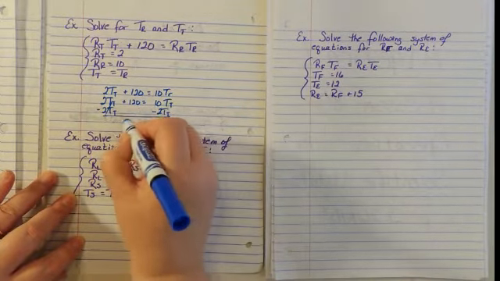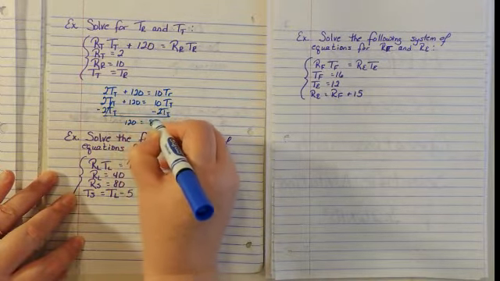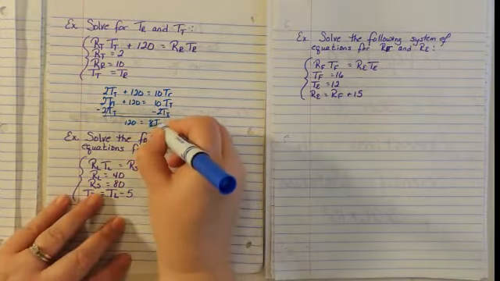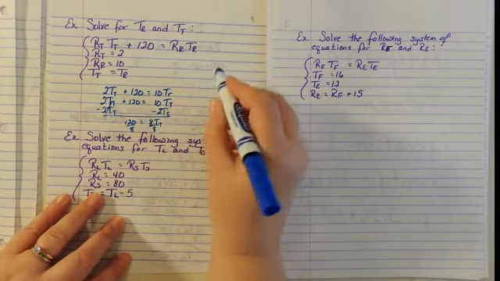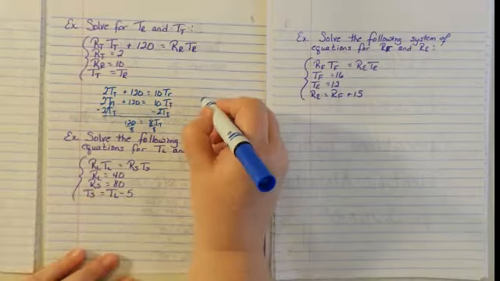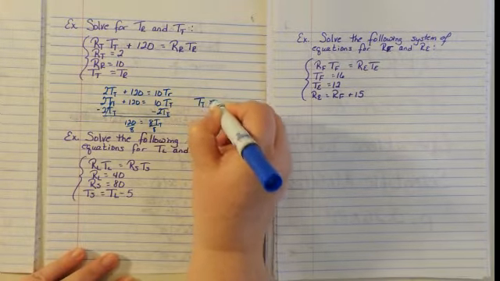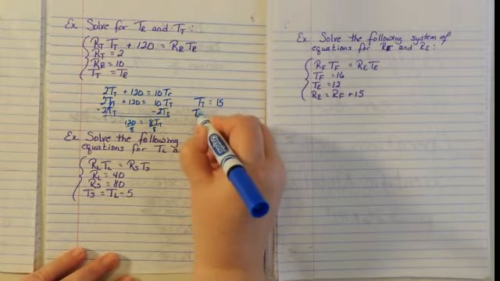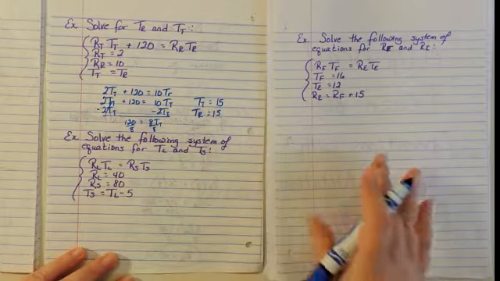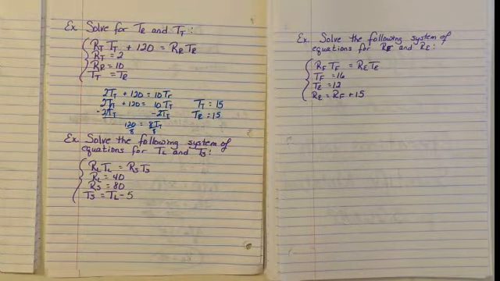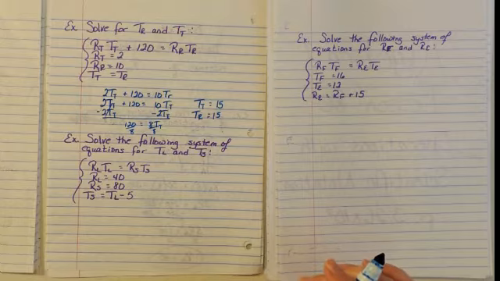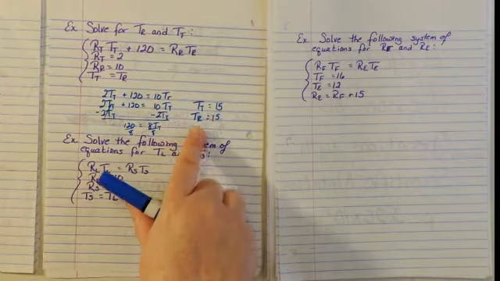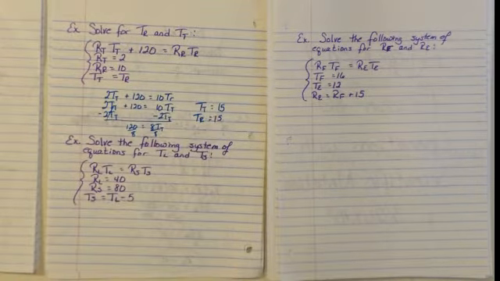And we have 120 equals 8 times the time of the turtle. We're going to divide both sides by 8. And the time of the turtle is 15. If the time of the turtle is 15, then the time of the rabbit is also 15 because their times were equal. So in the time that the turtle went its distance, the rabbit in the same time went 120 units farther.